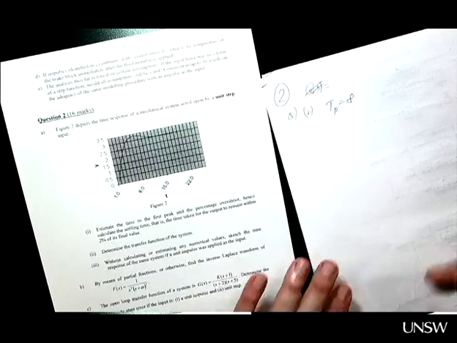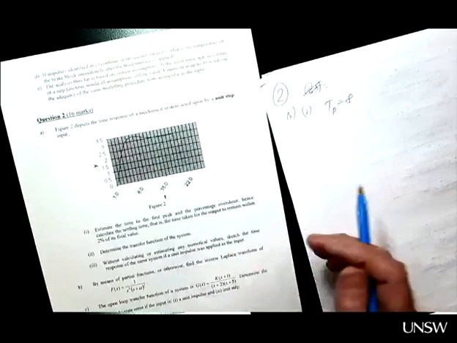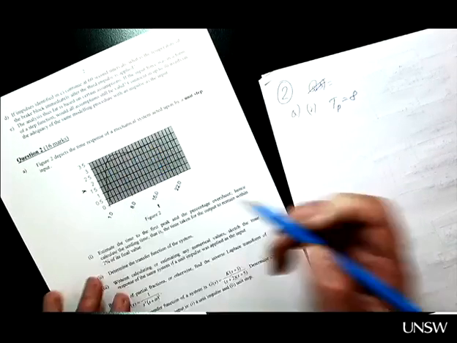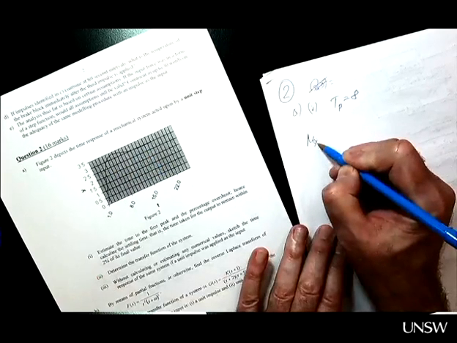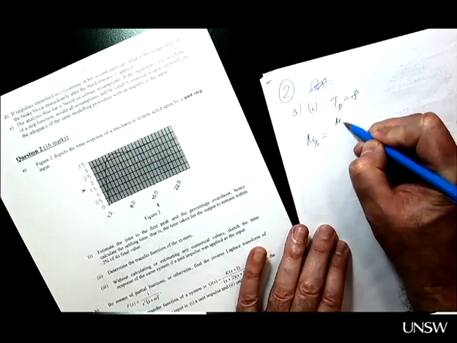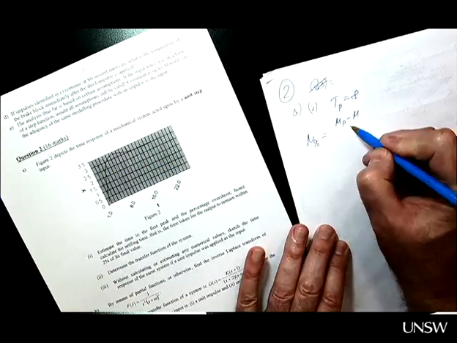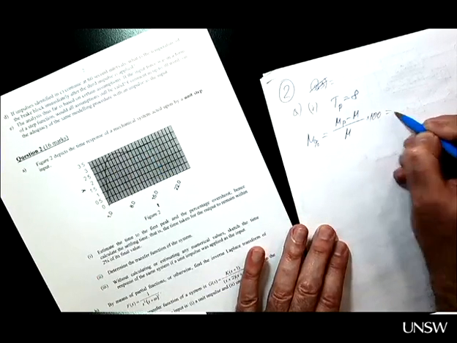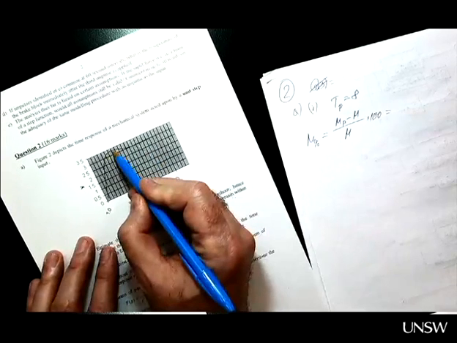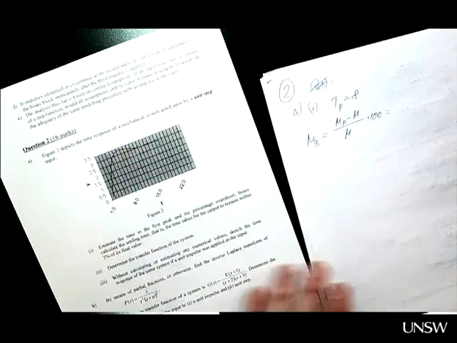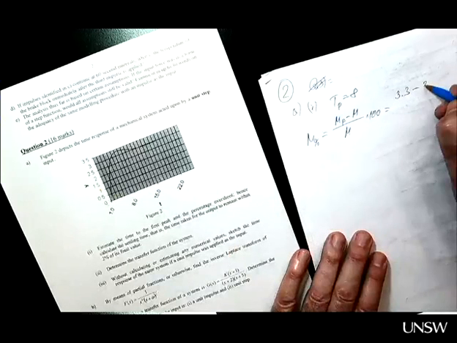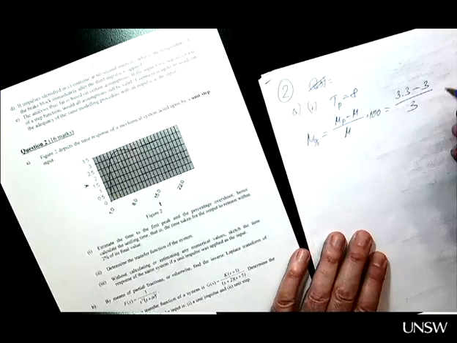Estimate the percentage overshoot. So the percentage overshoot is M peak minus M steady state, divided by M steady state, and then times 100. Now, Mp looks to me like 3.3. The steady state value M is 3, divided by 3 times 100. And that will be what? 10%. Oh, sorry, yes?